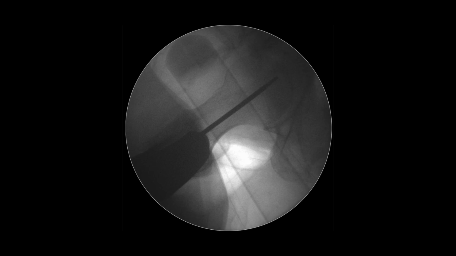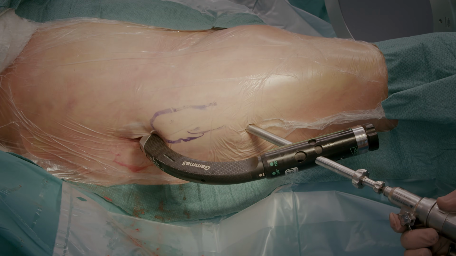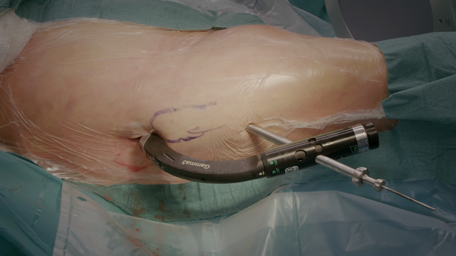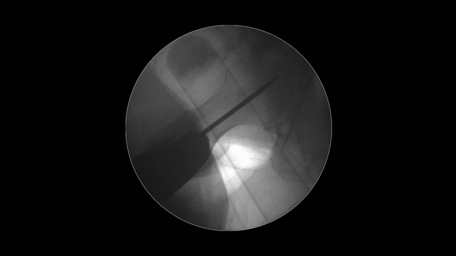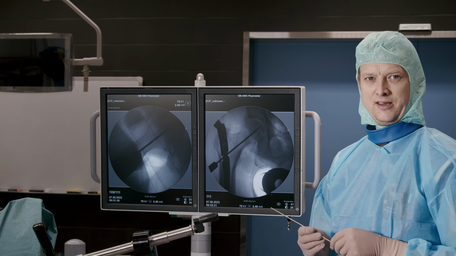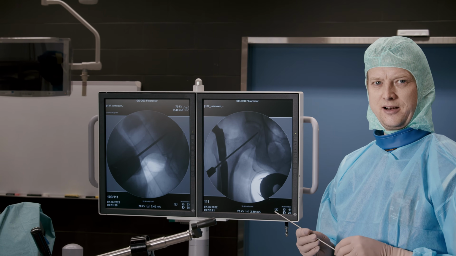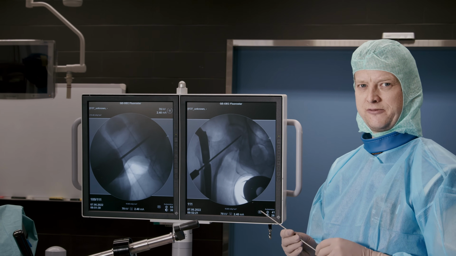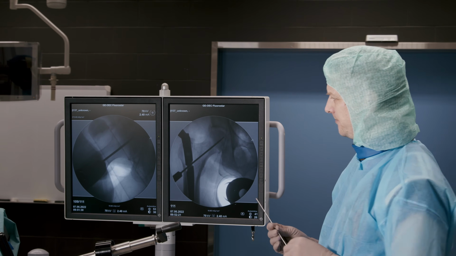We can still go a little further with the guide wire. Let's take a closer look at the guide wire position from this fluoroscopic image.